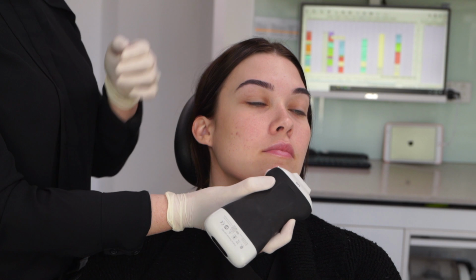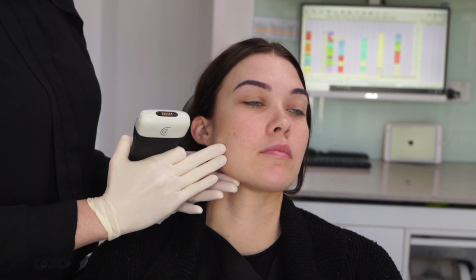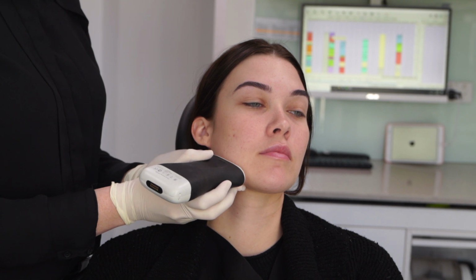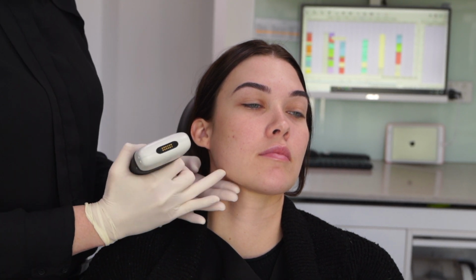Assessing the face, we start with the jawline position. The reference here is the masseter muscle. In this position, we will be looking for the facial vein and artery, and we can also visualize the parotid gland.